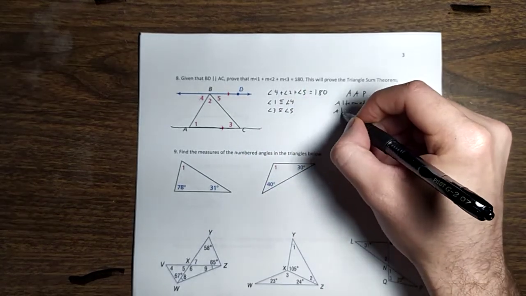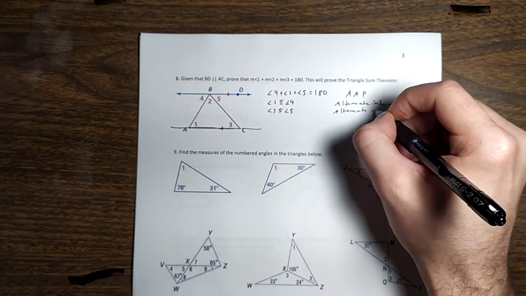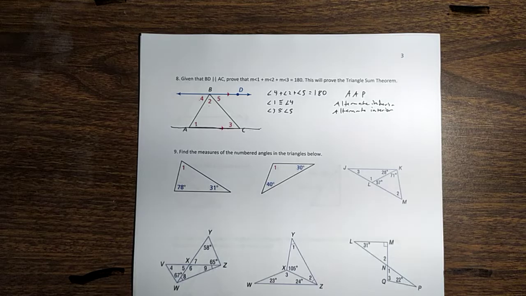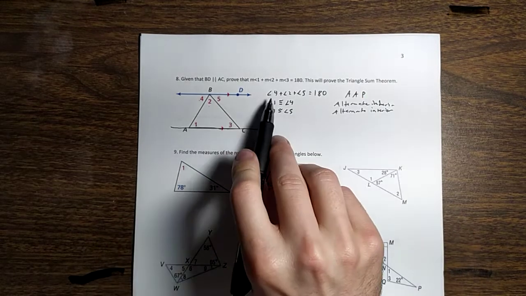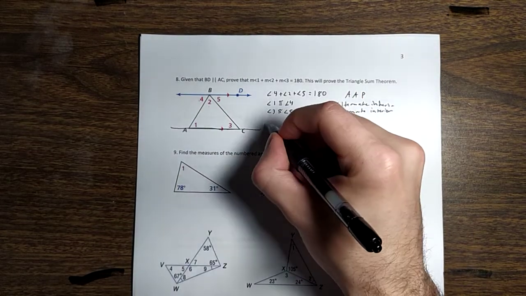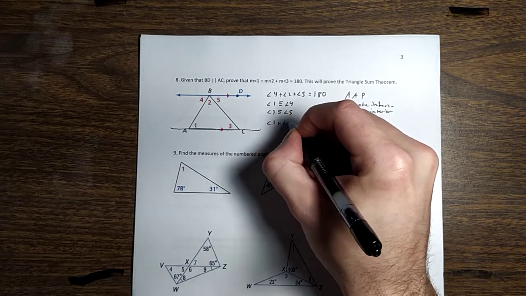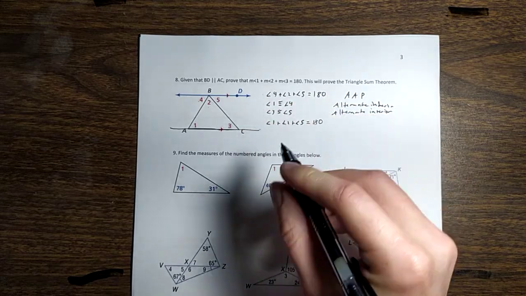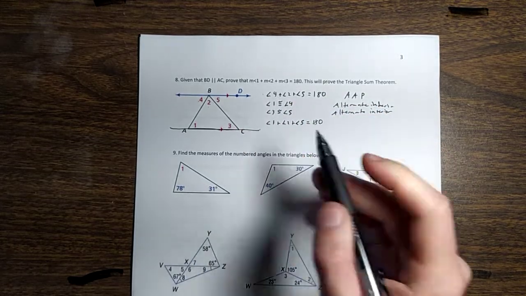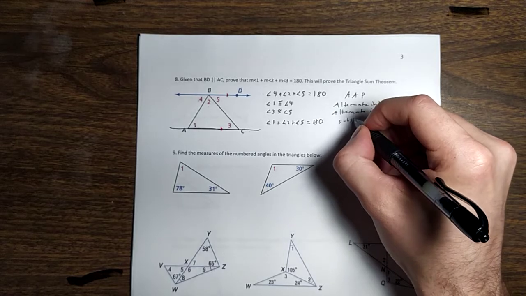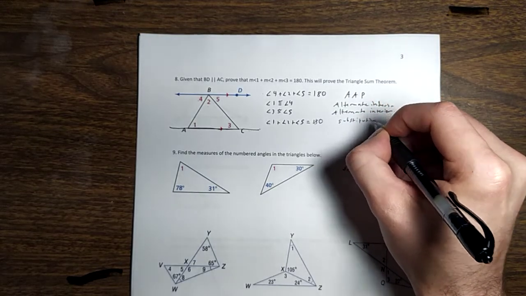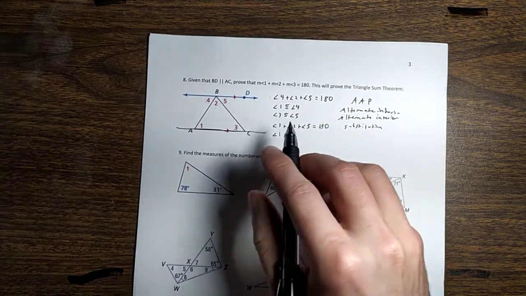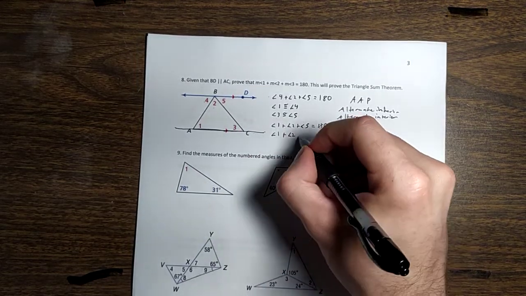That would be alternate interior. Okay. So now I'm going to do substitution twice. So instead of writing angle 4, I'm going to write angle 1. So let's say angle 1 plus angle 2 plus angle 5 equals 180. Again, I'm just rewriting this statement, but where I see an angle 4, I'm going to replace it with angle 1. Okay, and then for the last statement, I'll do angle 1 plus angle 2. I'm going to substitute again. Wherever I see 5, I'm going to replace it with angle 3.